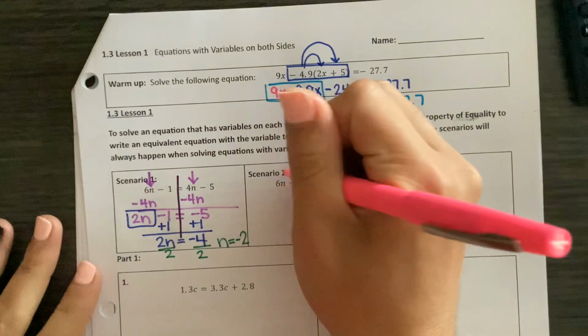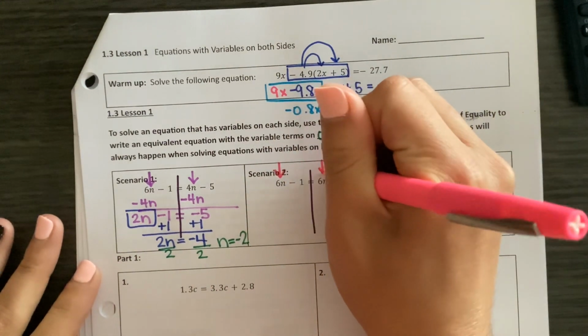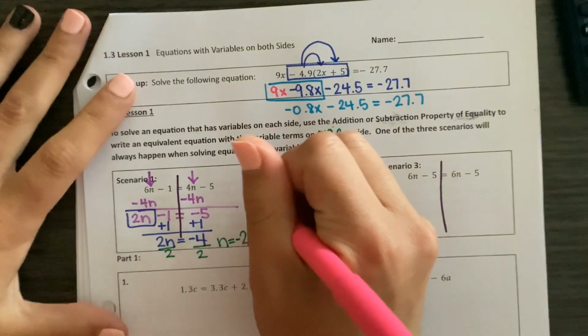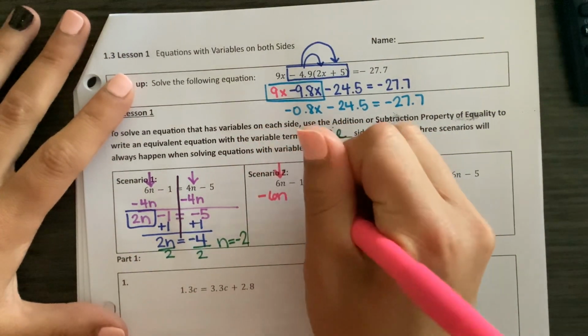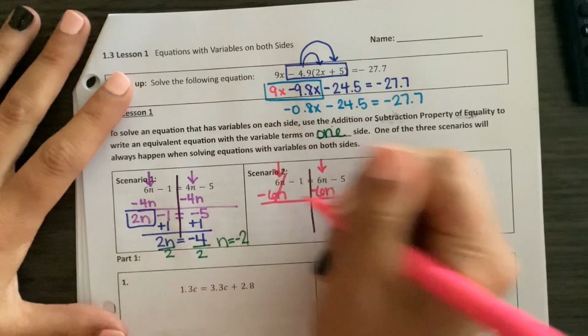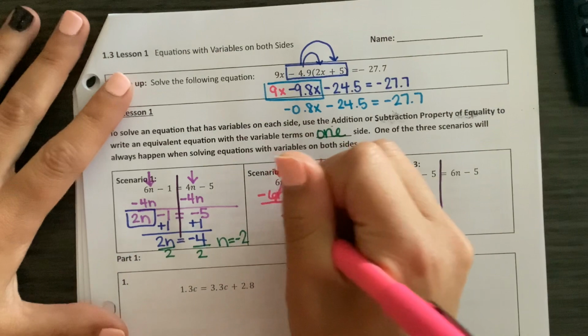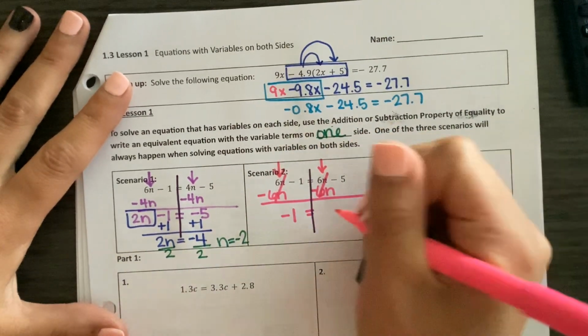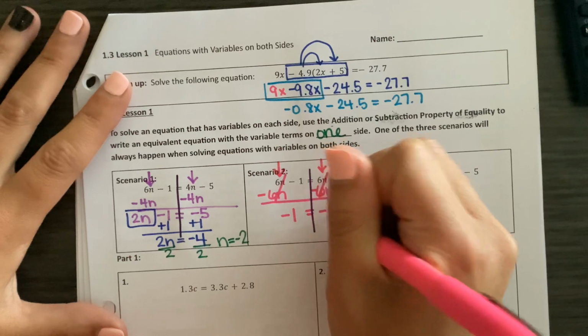Okay, so now I'm going to look for my variables. Here's my variables. They're the same. Doesn't matter which one we move. They're both positive. So let's subtract minus 6n minus 6n. In this case, the ones on the left cancel, and I'm left with a negative 1 equals. The ones on the right also cancel, and I'm left with a negative 5.